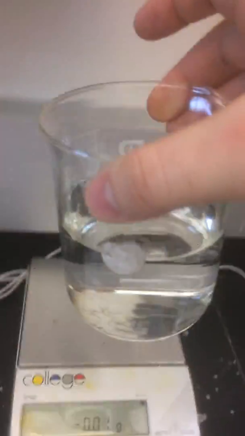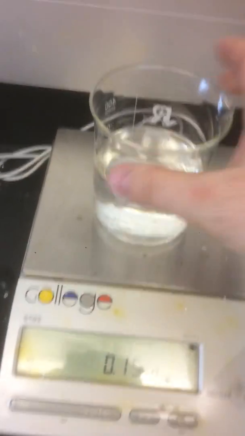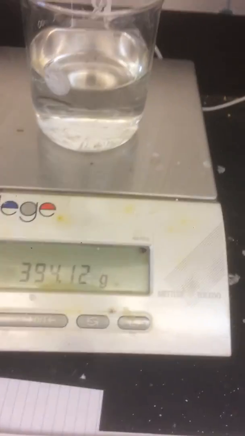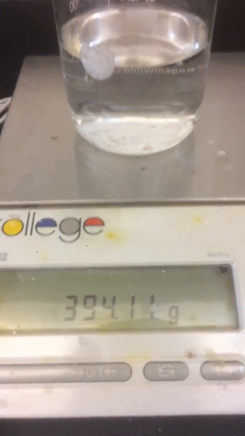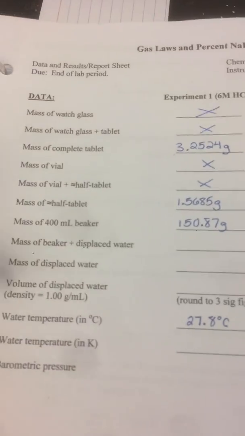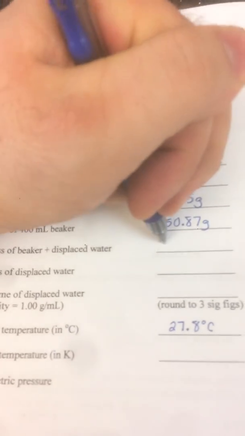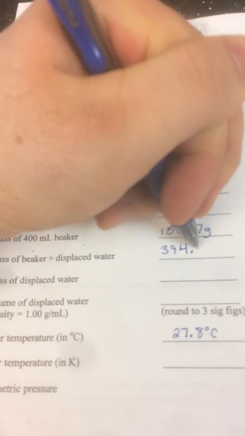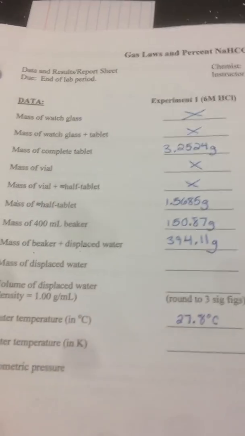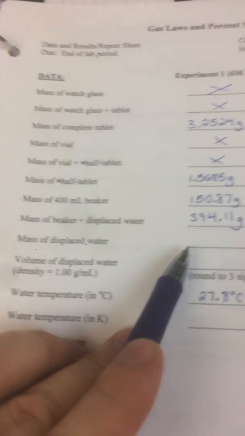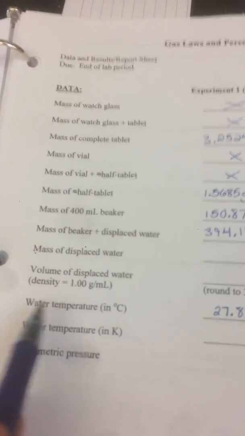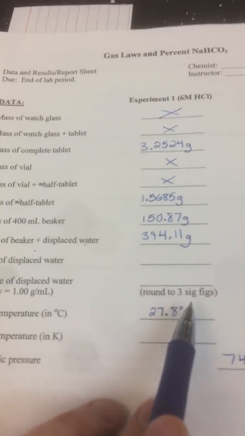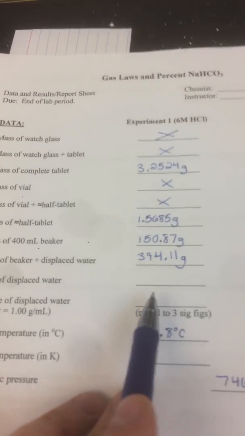Okay, going to weigh my water. Remember, this volume of water equals the volume of CO2 produced. All right. 394.11. Okay, so that's going to go over here. 394.11. And I'll let you do this next part. You can calculate the mass of displaced water. And then you use the density to get the volume of water. And remember, there's 3 sig figs here, so you're going to have to cut off some of the numbers you have here. All right, let me go get the other one.